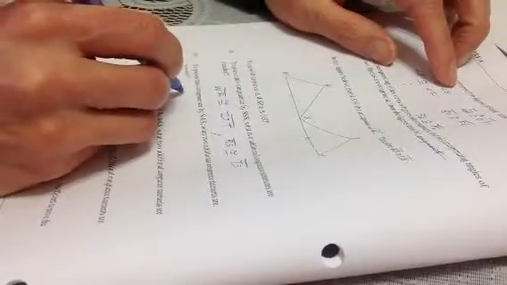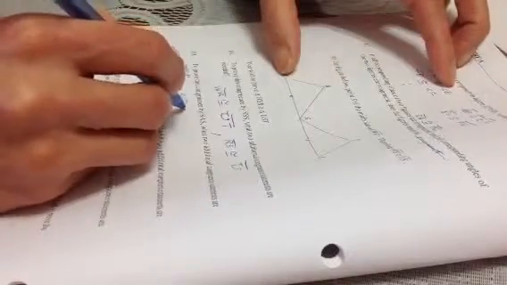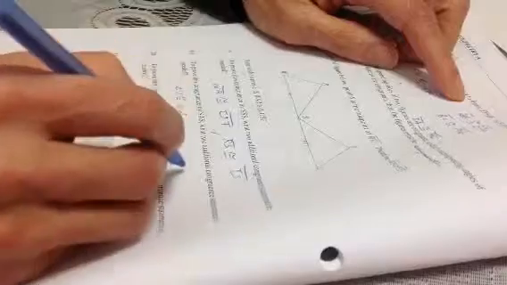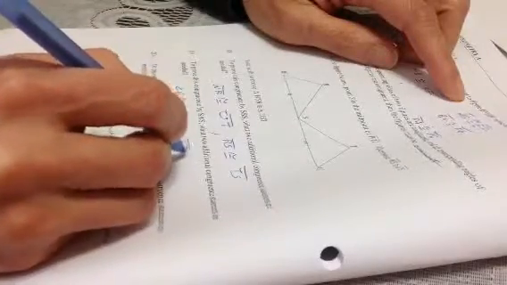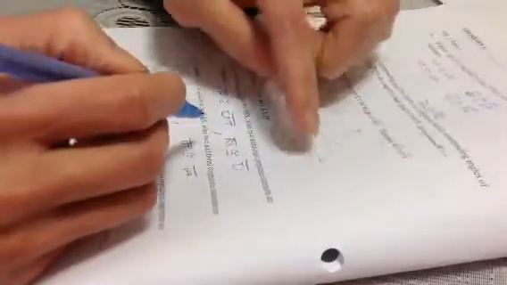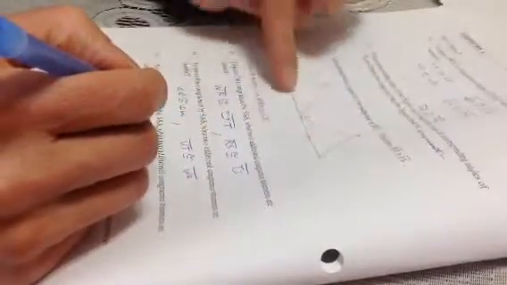Side angle side, you already know this, so you could do side angle side, right? So you can say angle U and angle W. Then this side UT, WR, right? That makes it side angle side. Remember, you already have this.